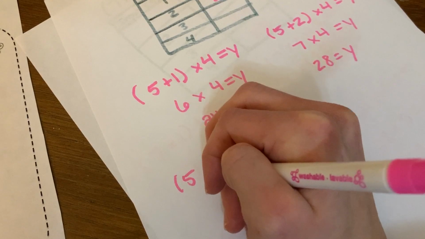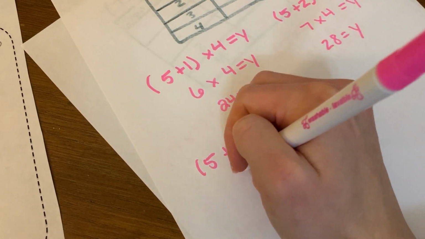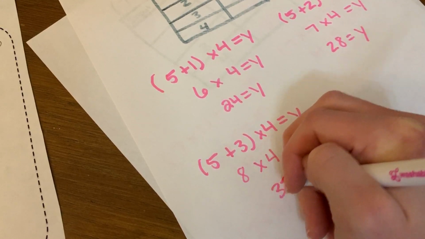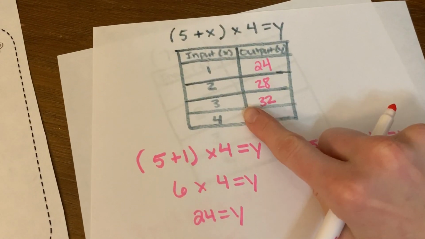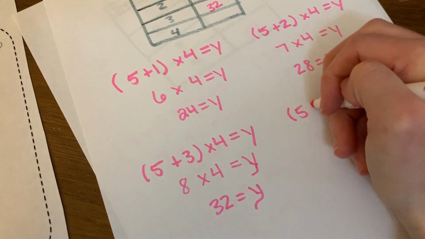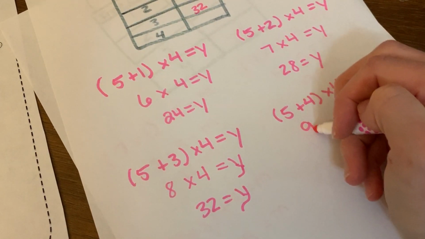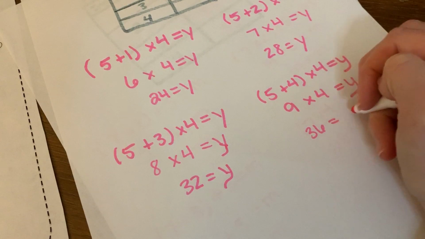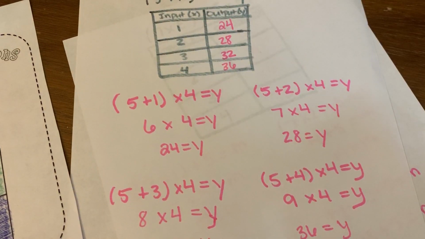I've got 5 plus 3 times 4 equals y. 5 plus 3 is 8, times 4 equals y. 8 times 4 is 32, so y equals 32. And go ahead and solve the last one on your own. x equals 4. We've got 5 plus 4 times 4 equals y. 5 plus 4 is 9, times 4 equals y. 9 times 4 is 36, so 36 equals y. Your completed input-output table should look like this.